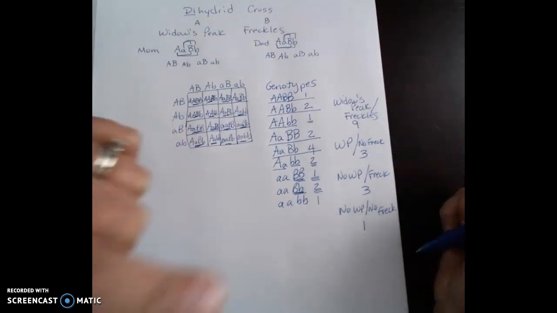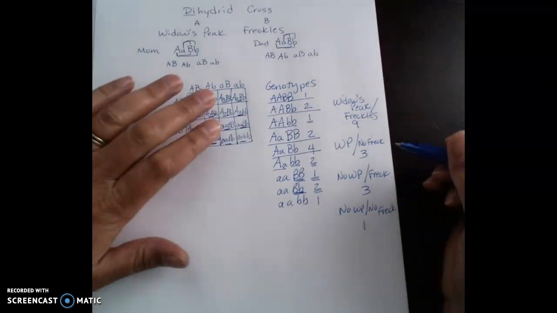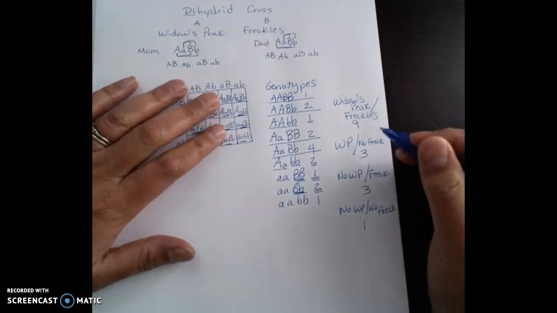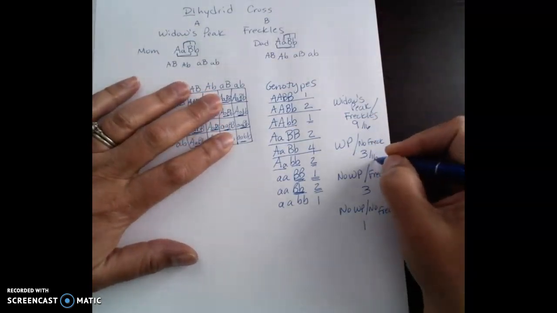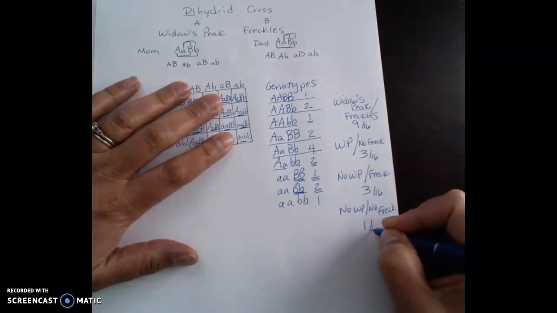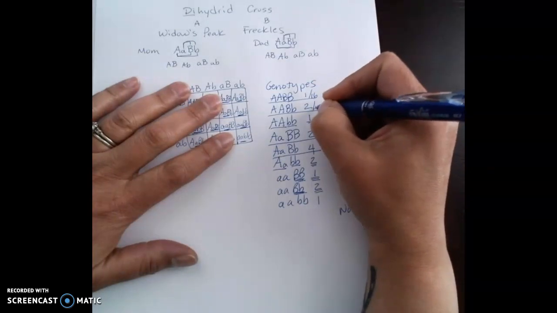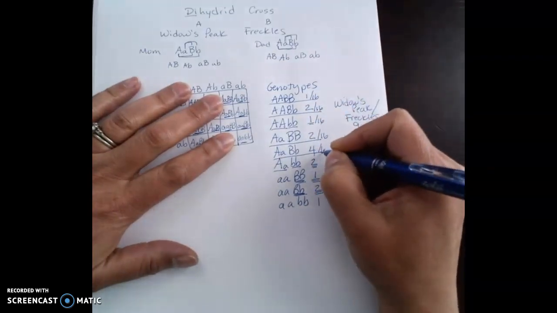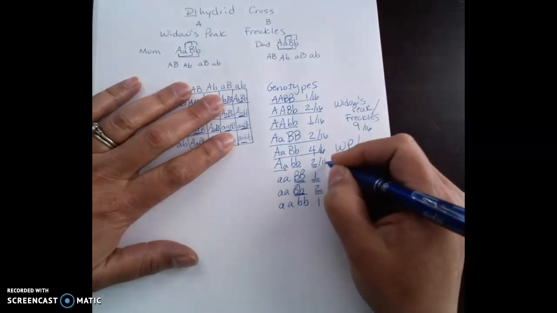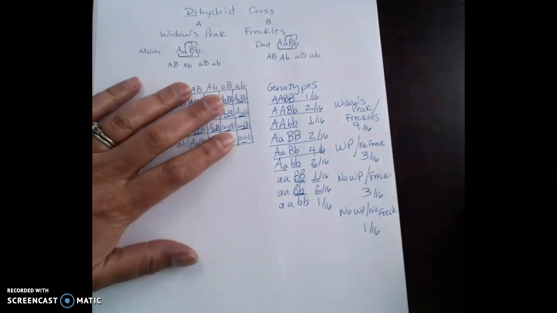Again, because I wrote it that way, you see that nice ratio. You could write them in a different order, but you don't see that ratio till you break it up. 9 out of 16, 3 out of 16. You could convert that to a percentage, right? But in the case where you've got a dihybrid cross, it's pretty common not to see it converted to a percentage. You can just leave it as a fraction.